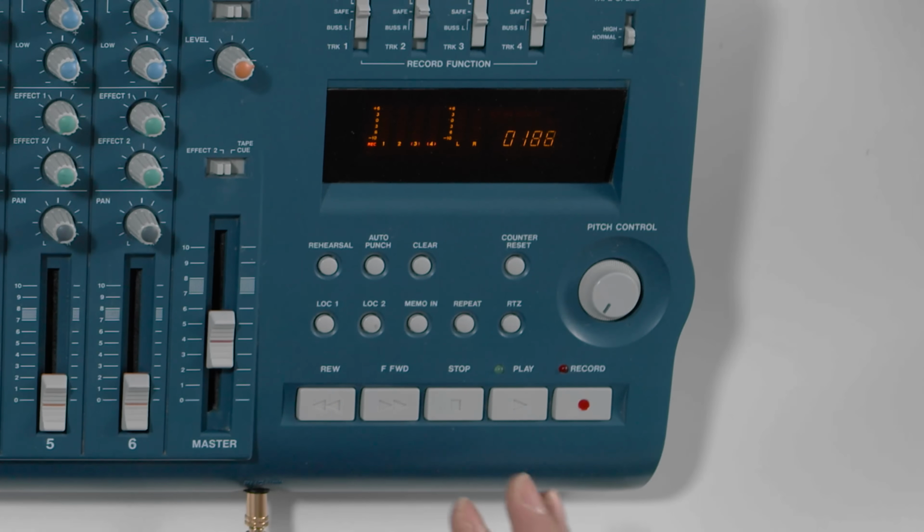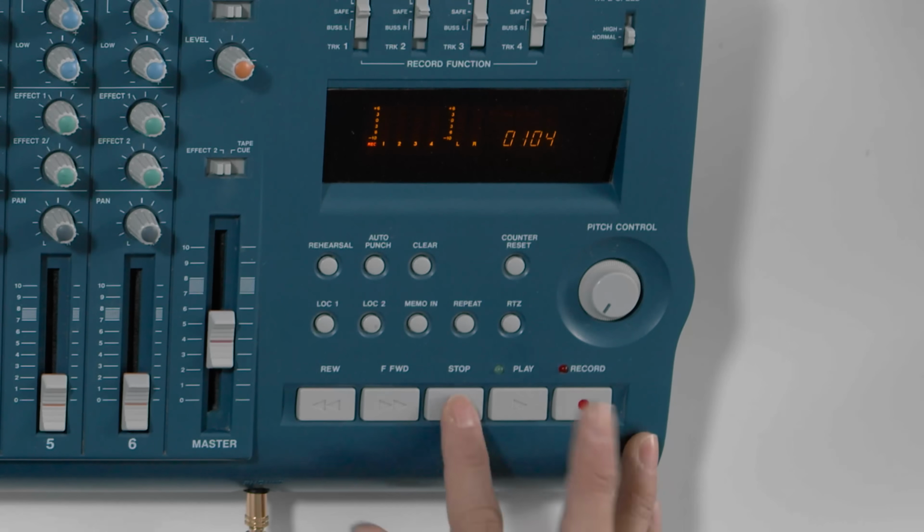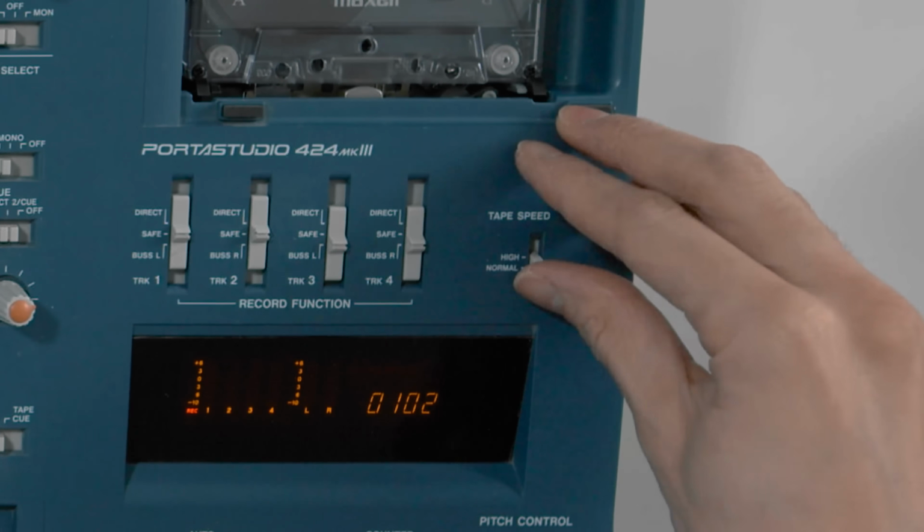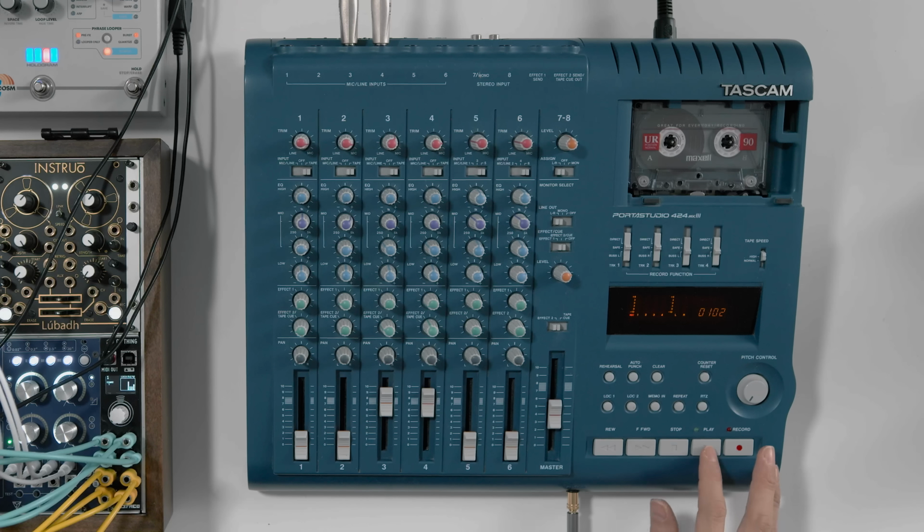Let's go back a bit, see what this sounds like at the high speed. So now our first take will be at the original speed, and our second take will be an octave up and twice as fast. Wow, that sounds super pretty as well.